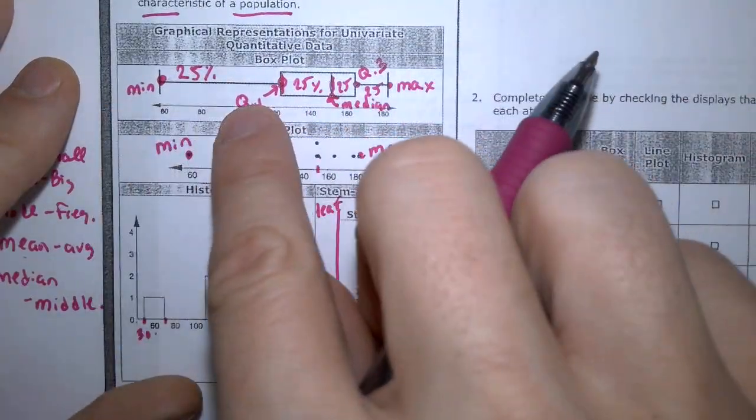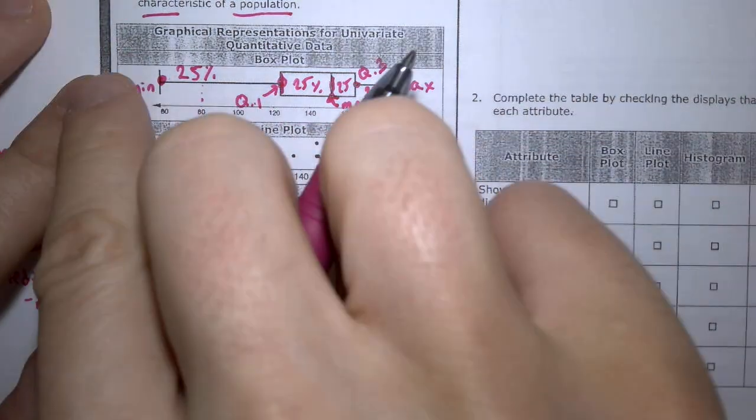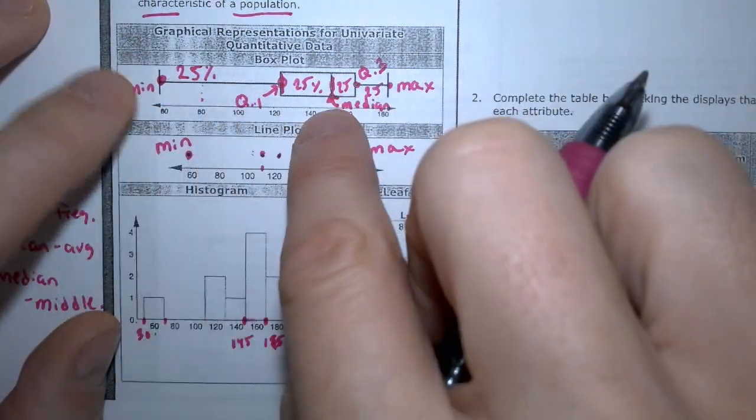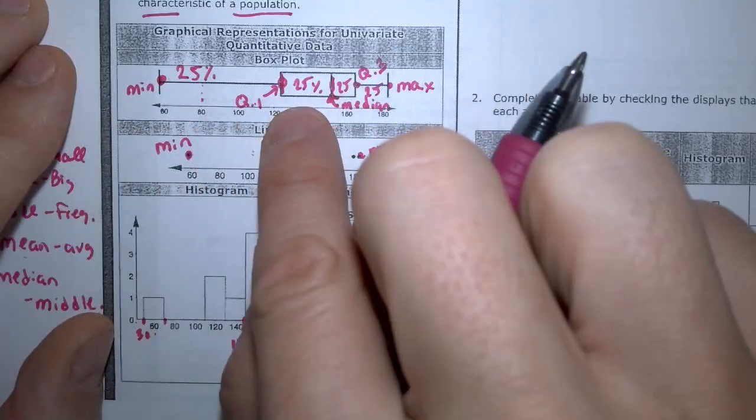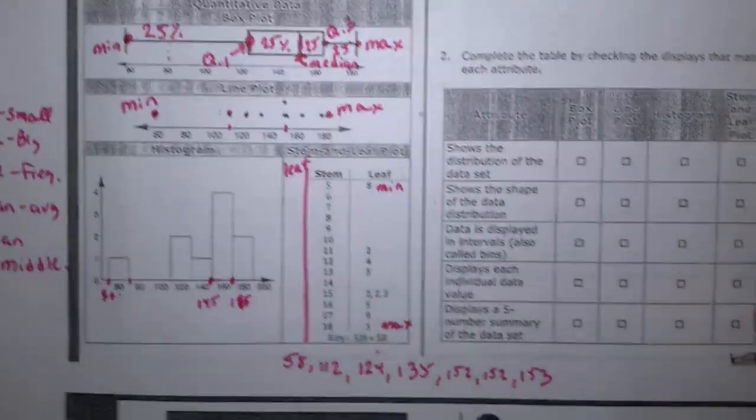We don't know where everybody is. Maybe most people are at, what if we had like 5 people at 80? We wouldn't have known that. We just know that the 25% looked like they were spread out between 60 and the 121. So we're going to learn about that. We're going to get some things done.